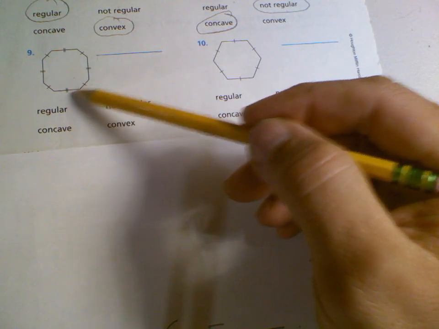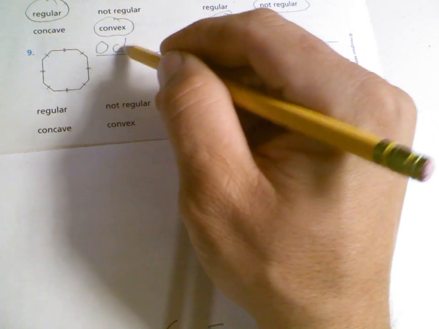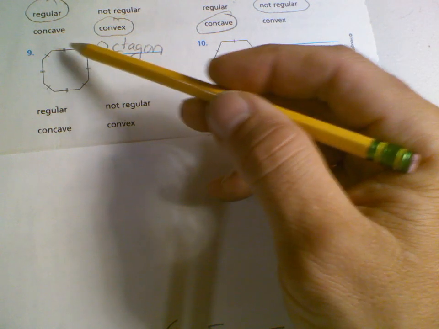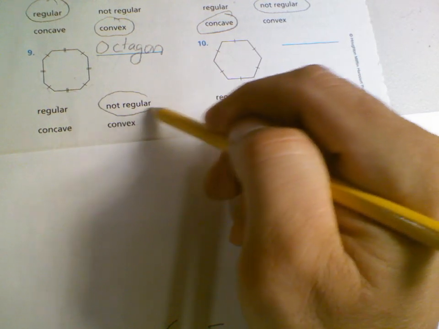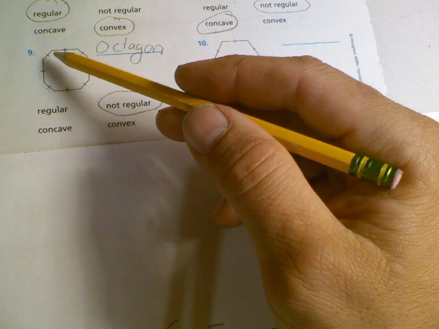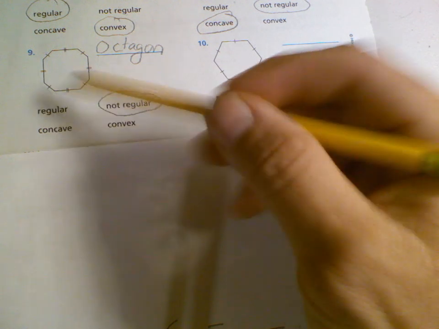So let's take a look. What is this called? We'll have to count the sides. 1, 2, 3, 4, 5, 6, 7, 8. So that's 8, so it's an octagon. And then, is it regular or not regular? Well, these lines are definitely not the same length, so it's not regular, and it doesn't look like it has any indents coming into it, so it's not concave. It's going to be convex.